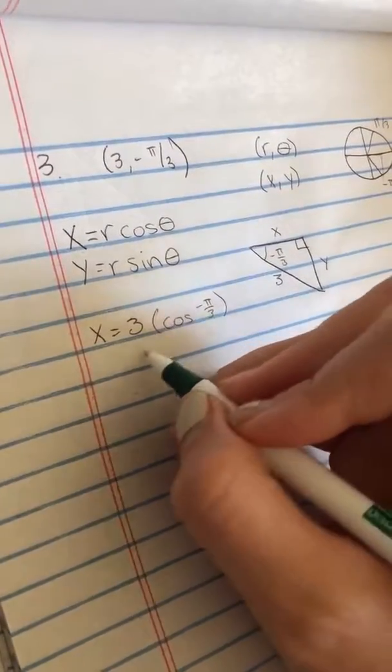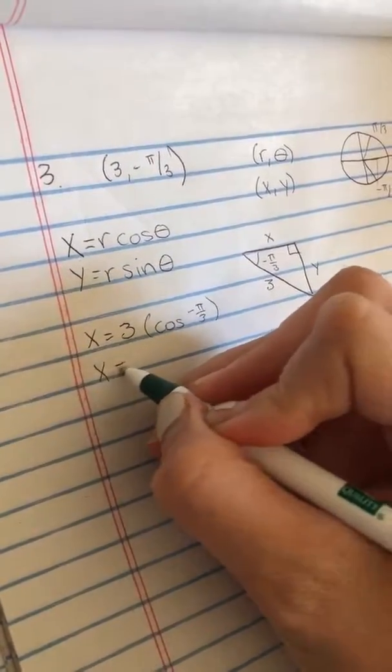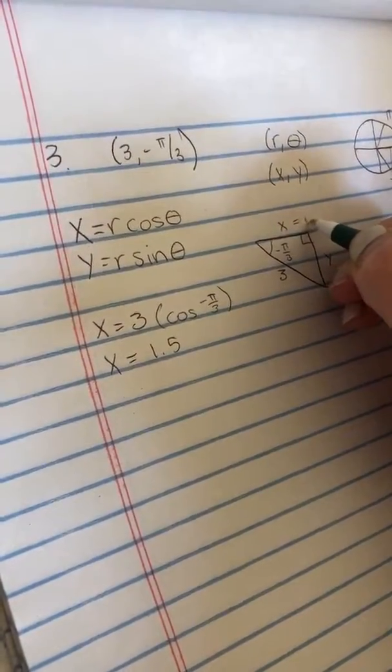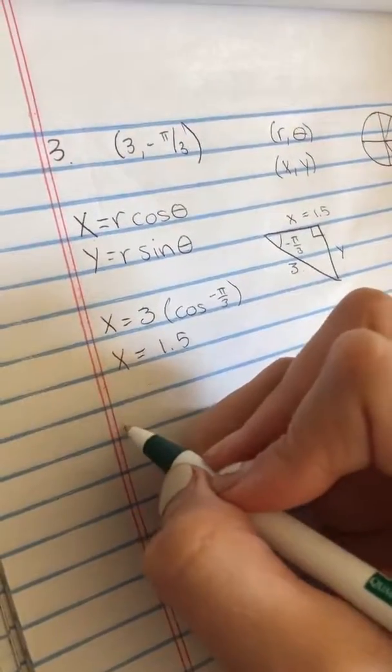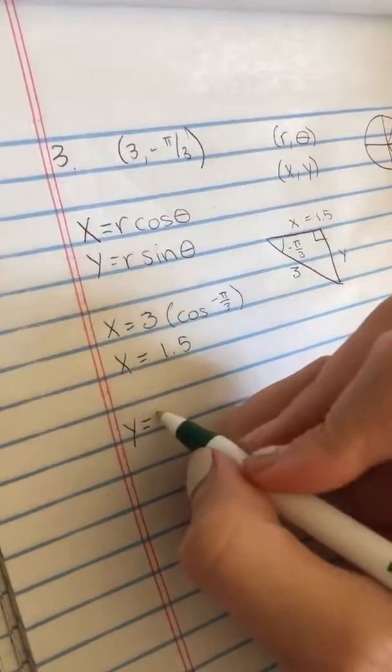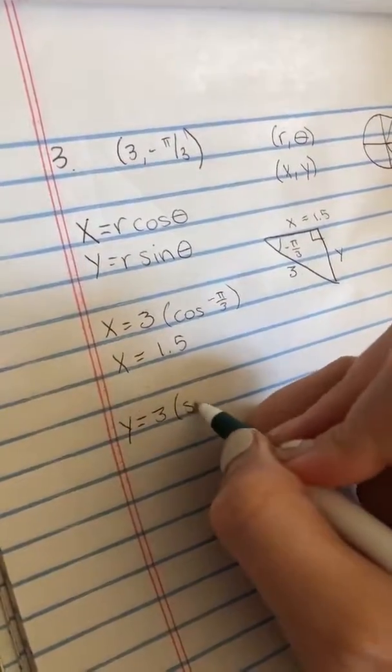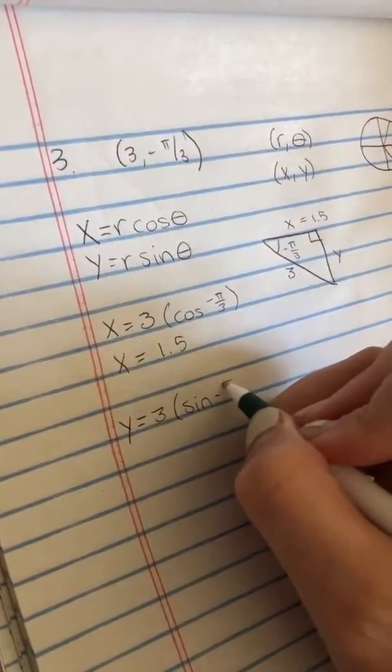You should get 0.5, and so x will equal 1.5.